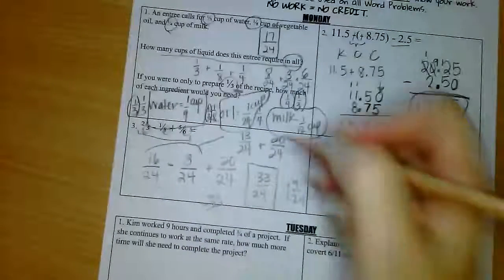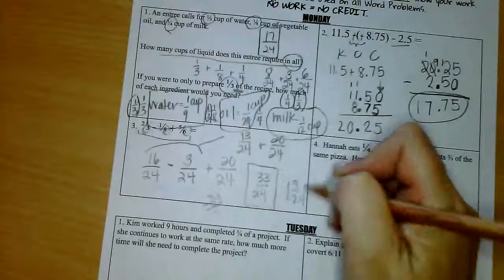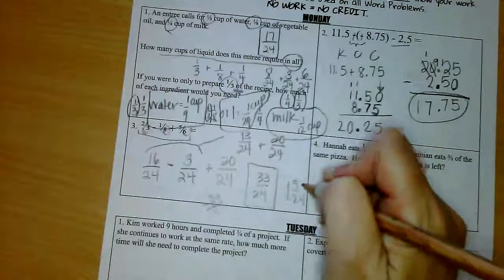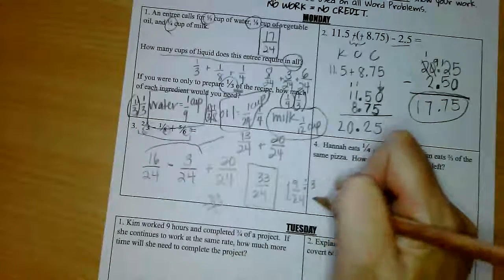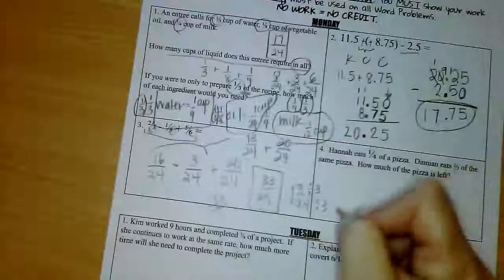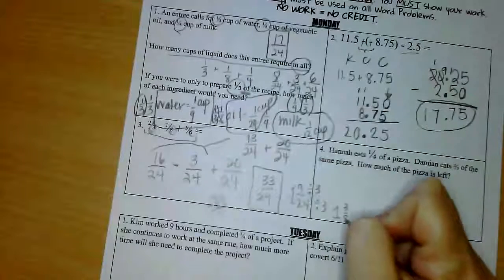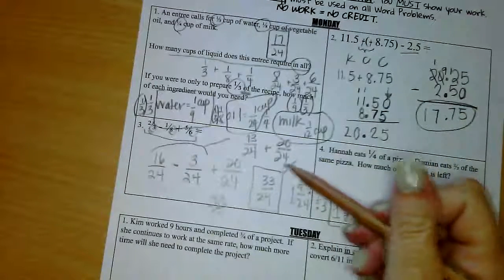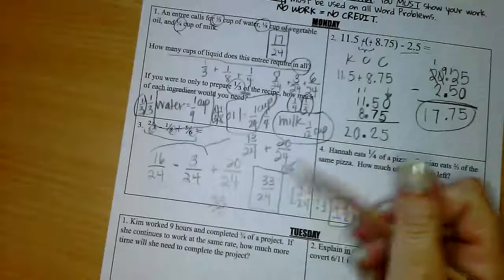Now, this can be simplified even further. 9 and 24 both have a common factor of 3. So let's divide by 3 and divide by 3, which is going to give me a value of 1 and 3/8. And again, that's in the mixed number. I would suggest leaving it in improper fraction unless it specifies to put it in a mixed number.